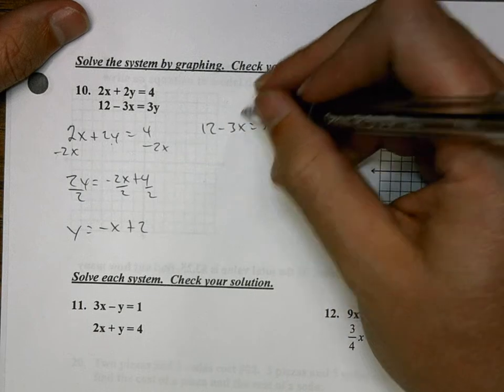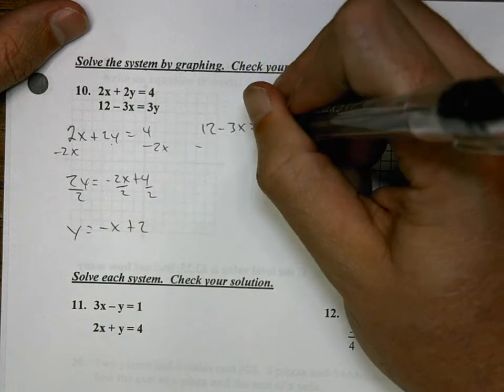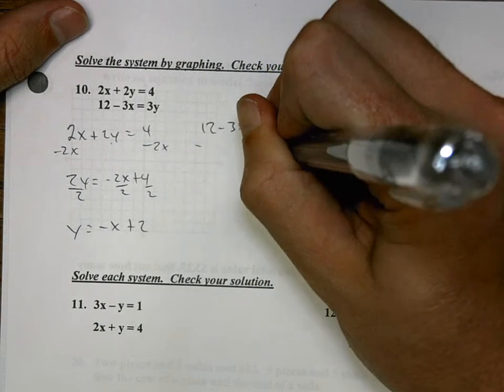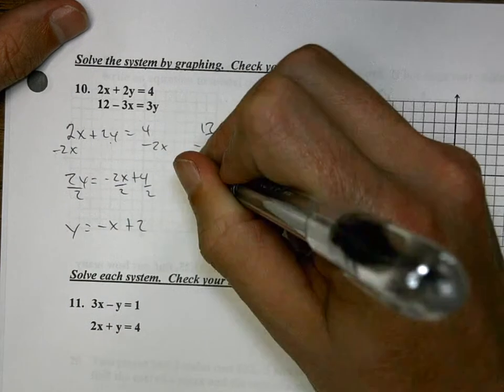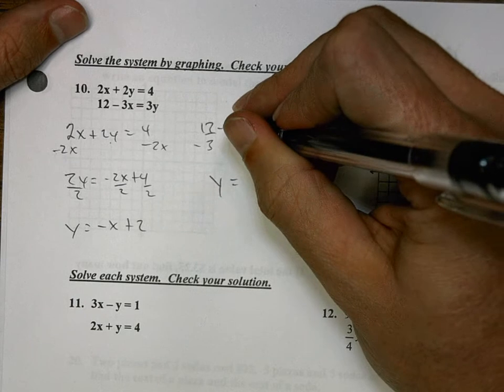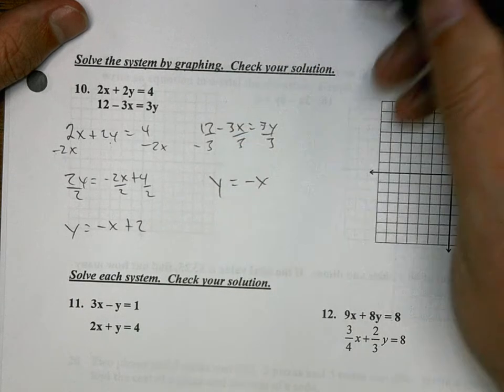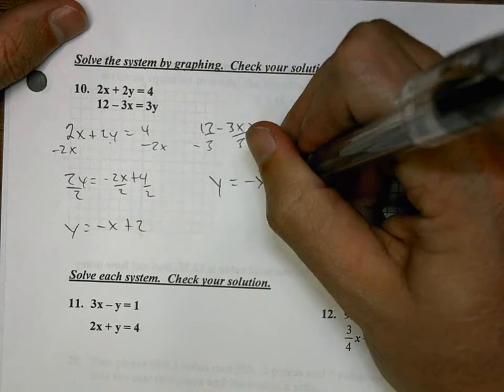And on this problem, y is already by itself, so we have to get rid of the 3. Divide everything by 3, and we get 3y divided by 3 is y. Negative 3x divided by 3 is negative x. And then 12 divided by negative 3 is negative 4.